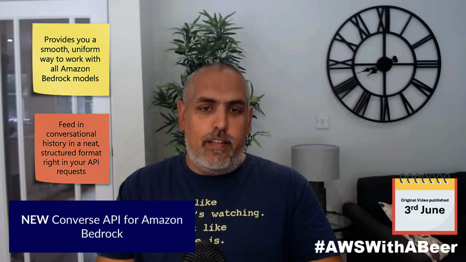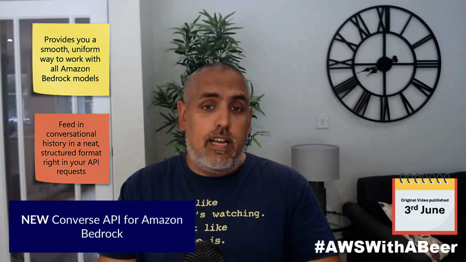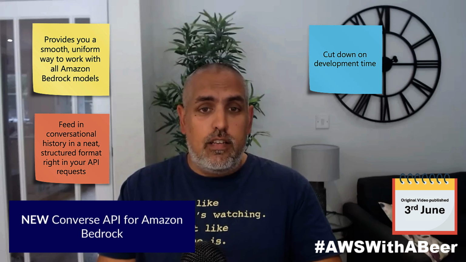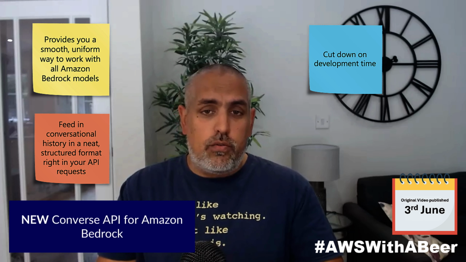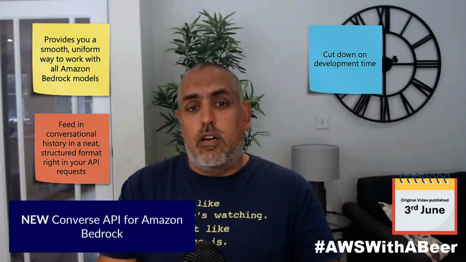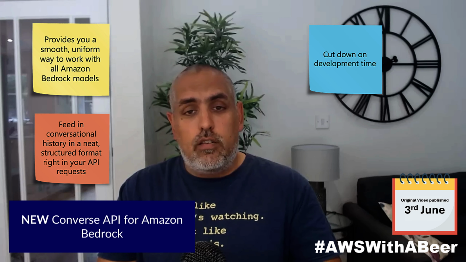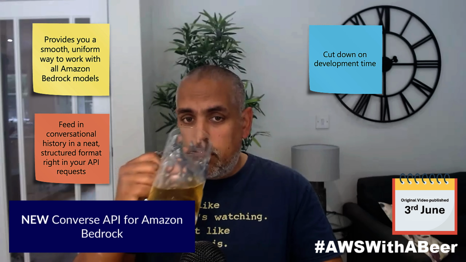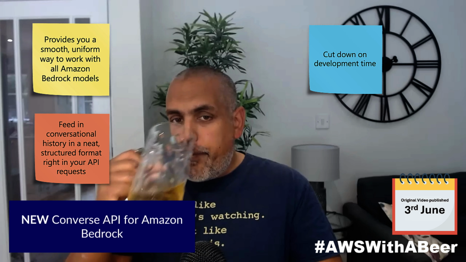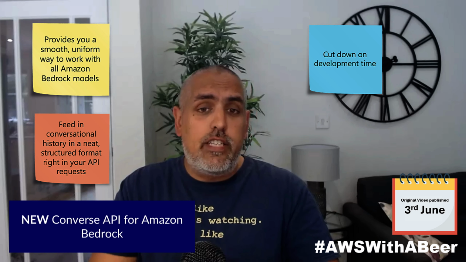The business benefits are huge. With the Converse API, companies can significantly cut down development time and costs since there's no need to constantly adapt code for different models. Now, this leads to faster time to market for new features and products, and the simplified multi-turn conversation management improves customer service interactions. And this leads to higher customer satisfaction and retention.